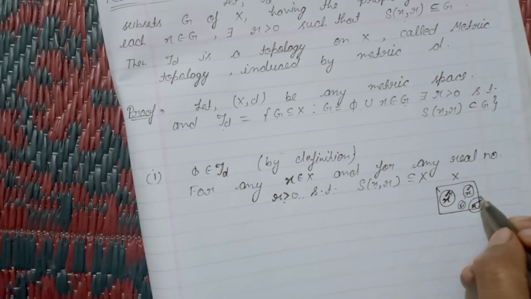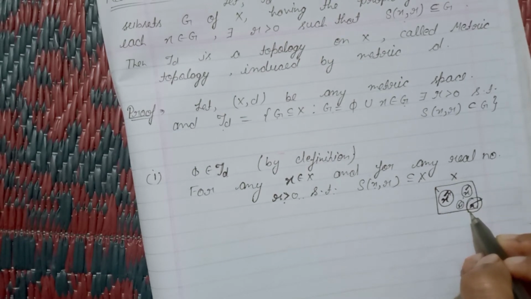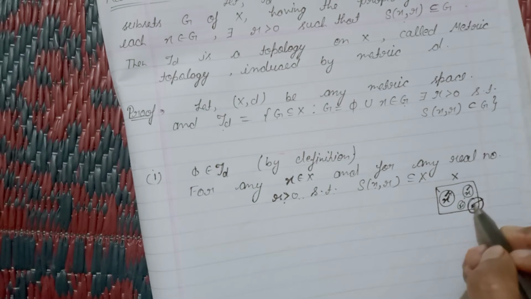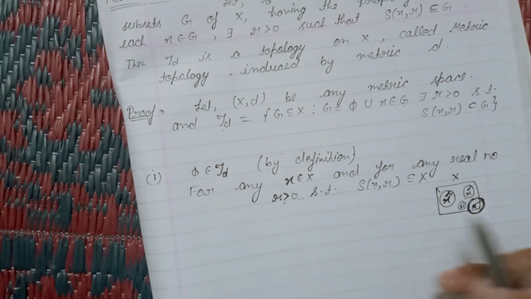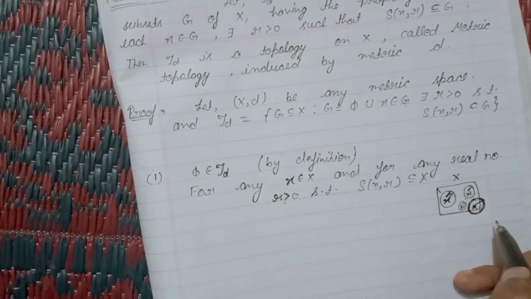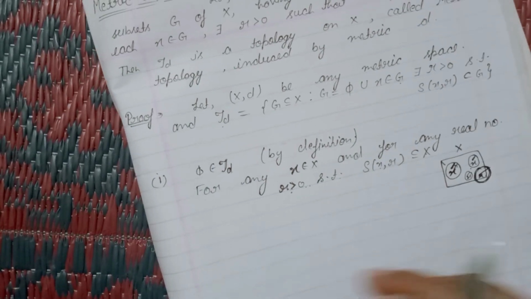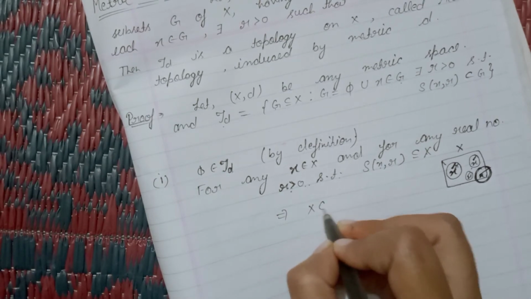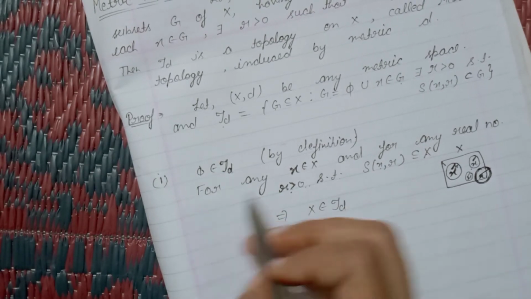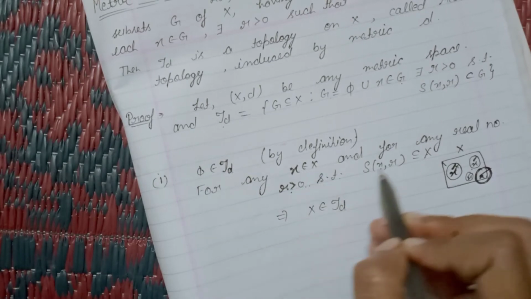The problem is our open sphere is not properly contained in X, right? So that is why I always take a small radius, not so large. This is the reason. I hope you are getting my point, right? So this implies that X belongs to Td. Why? Because X satisfies this condition.